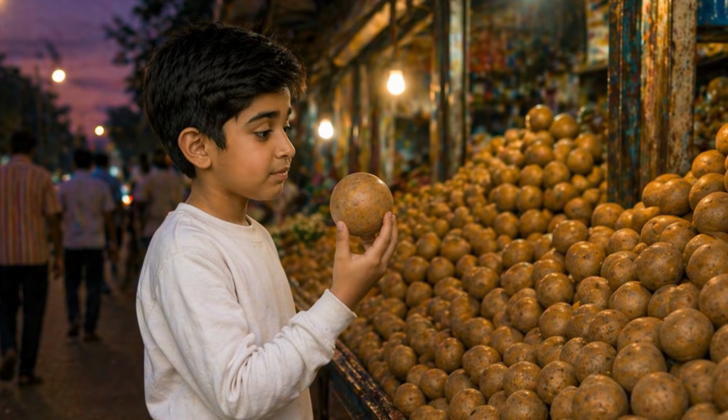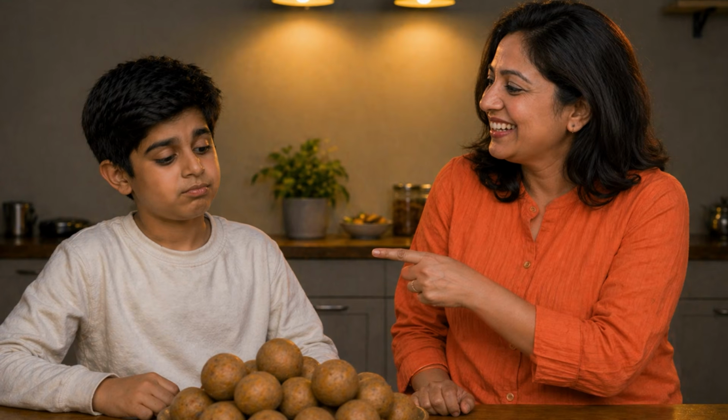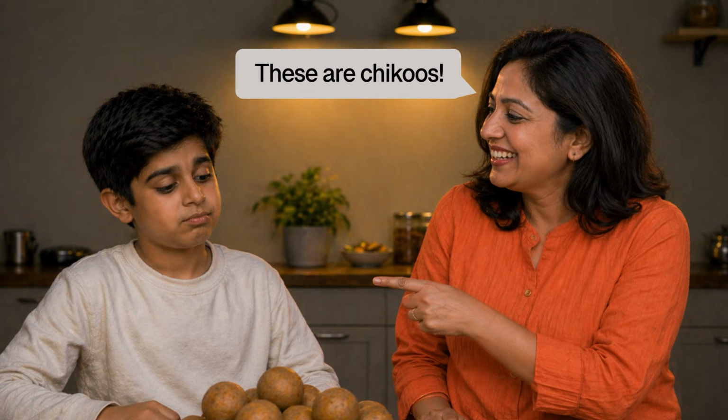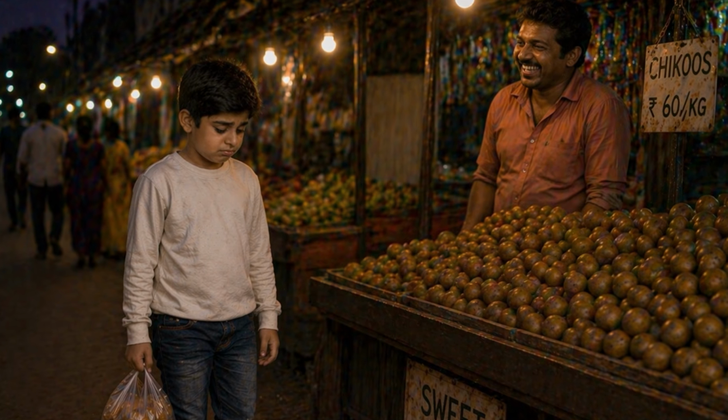So I go to the store, I look around, and I find these things that are roughly potato shaped and potato colored. I bring them back home full of confidence and I put them on the table like I just completed a mission. My mom looks at the table and says these are chikoos. The worst part was I had to go back to the same shop to get it exchanged for potatoes.